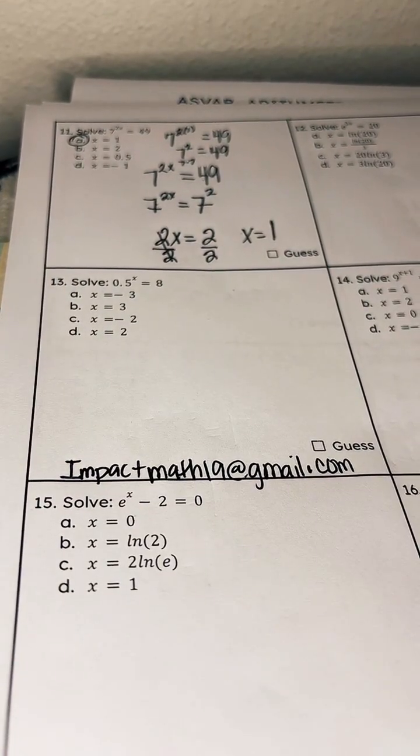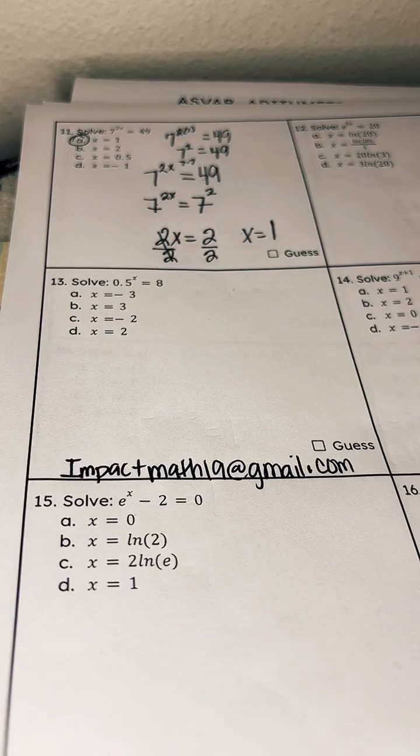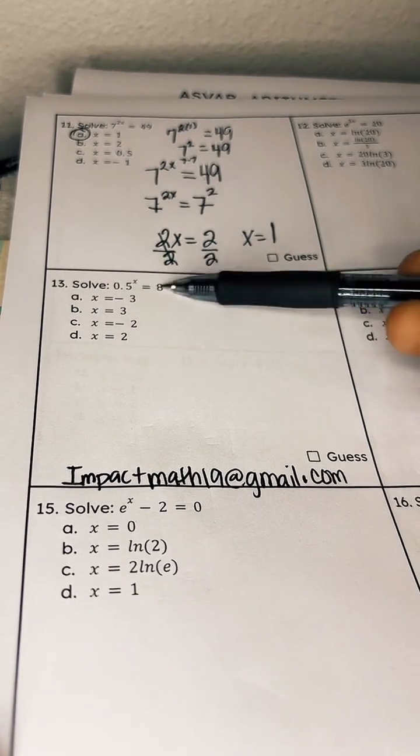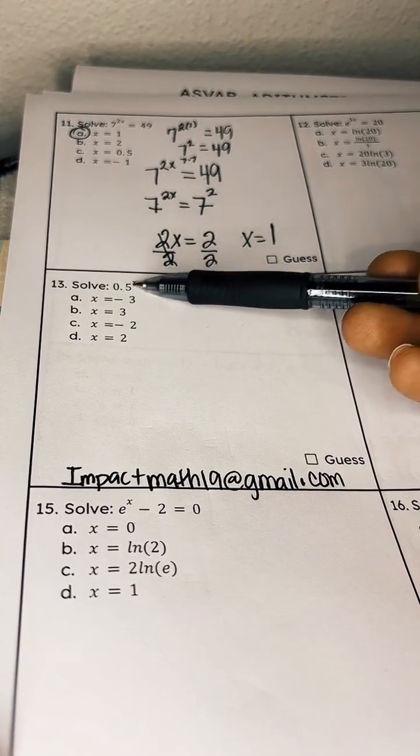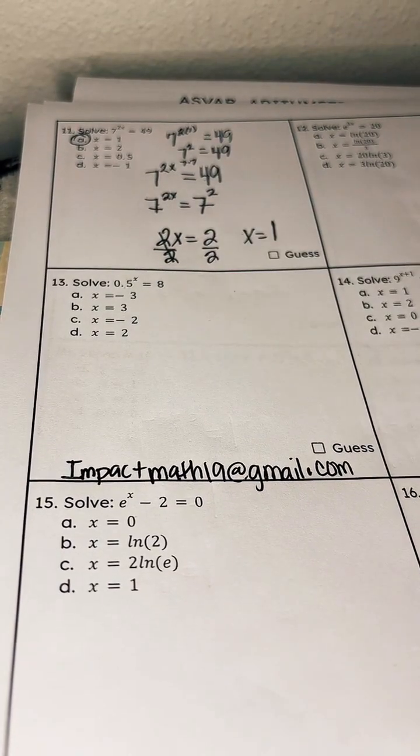All right, so solve 0.5^x equals 8. Okay, so remember our goal with this is to try to think of what base they can go down to. 0.5. How can we write 0.5 as a fraction? Put it in the chat.